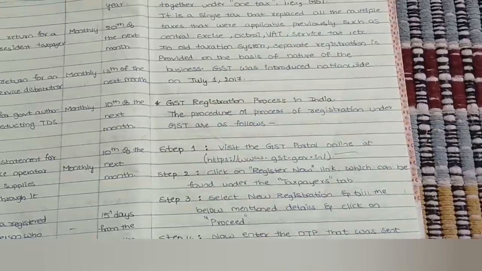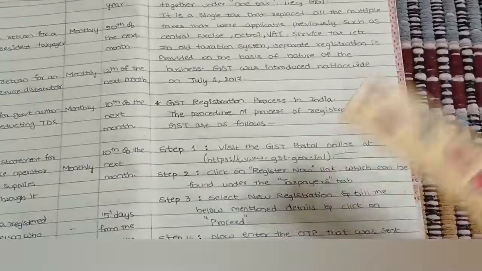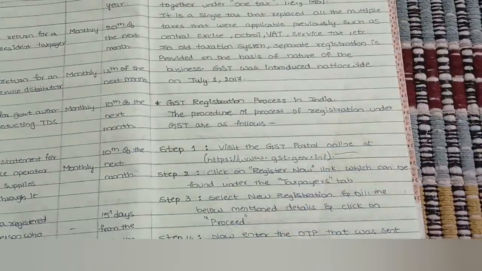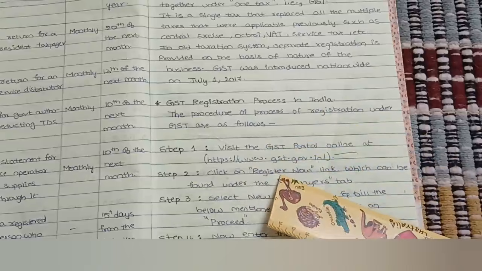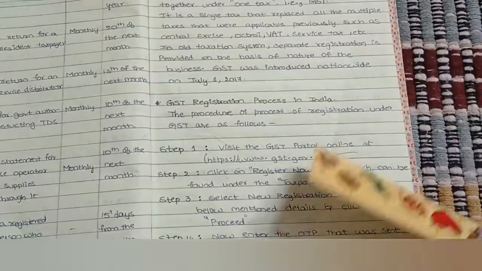Okay, compulsory. GST registration: how is the registration process in India? You need to visit the portal, that is www.gst.gov.in. After getting into that portal, you will need to click Register Now. There you will find a Register Now option, you need to click on that. After clicking on that, you will have taxpayer tabs.